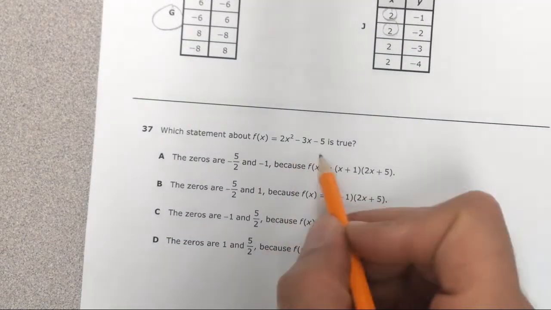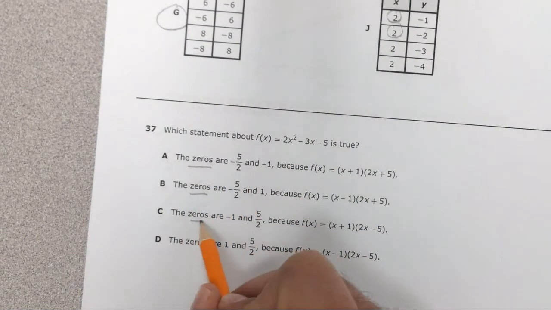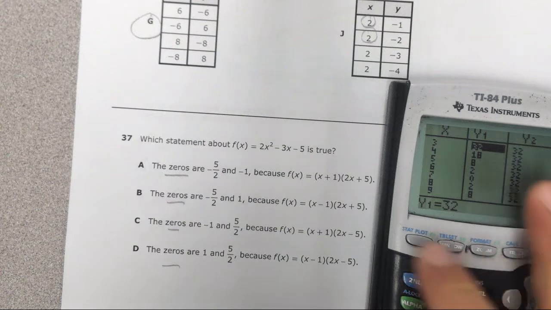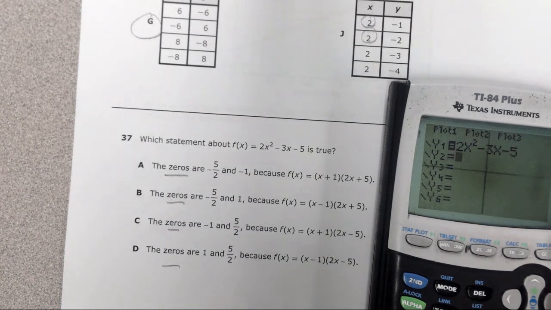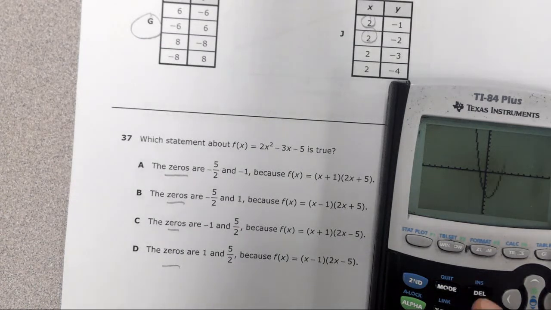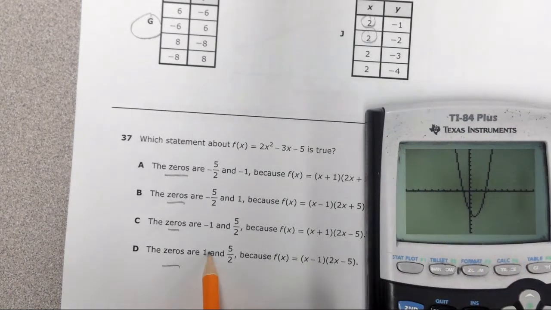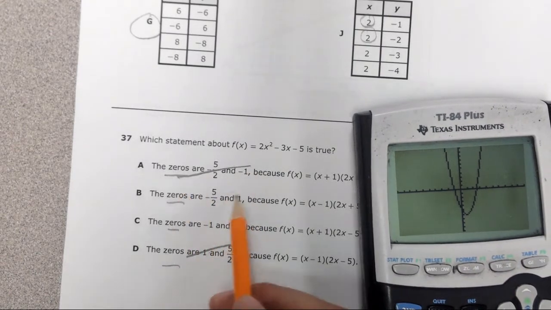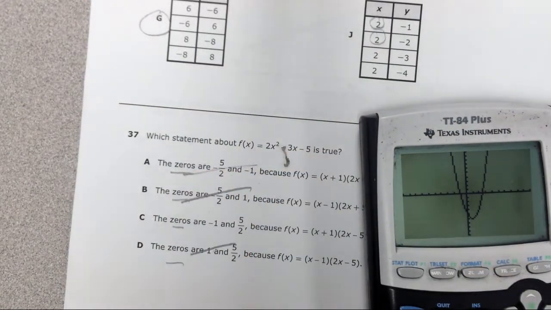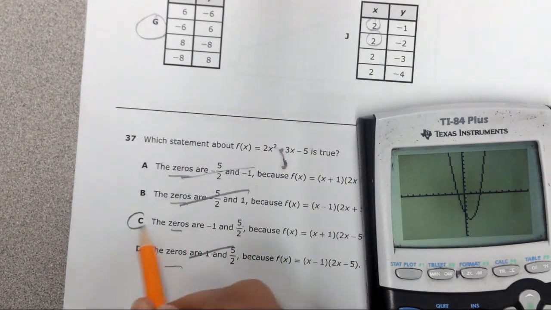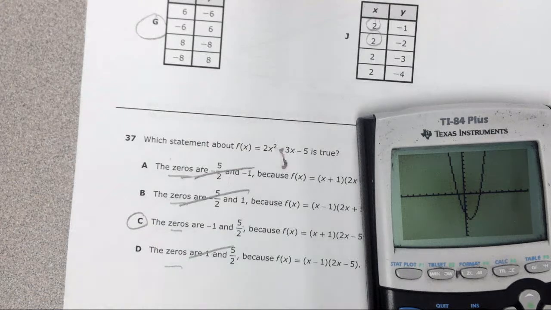Alright, next we'll do number 37. Which statement is true? Again, they ask about the zeros. Remember, zero is wherever it crosses the x-axis. So I go to y equals, and put 2x squared minus 3x minus 5. And let's just graph it to see where it crosses the x-axis. Now, it looks like it crosses at negative 1. So that leaves me with A and C. And then it also goes to 5 over 2, that's positive. And there's your answer, C.